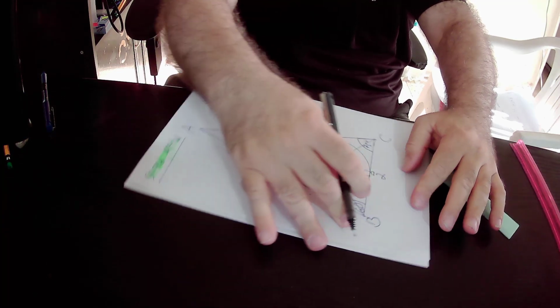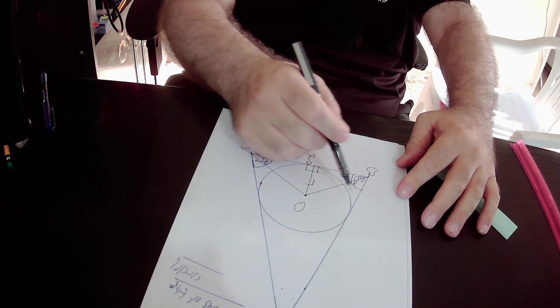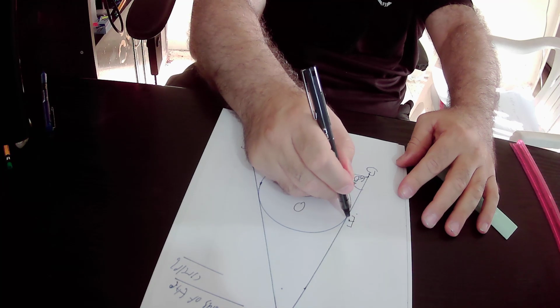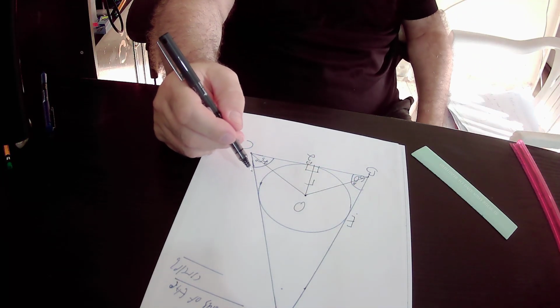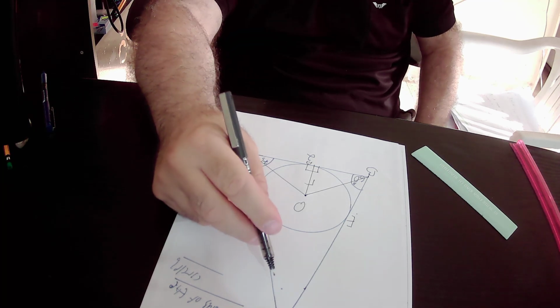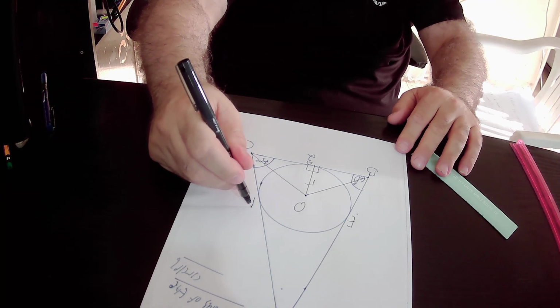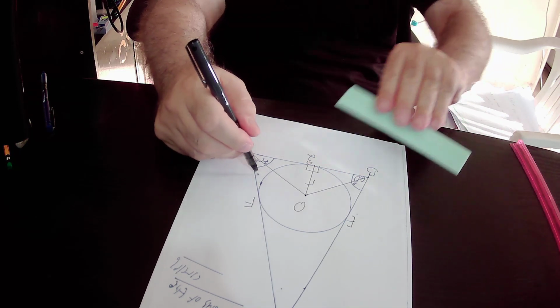We define the point of tangency of tangent AB with this circle as E. We define the point of tangency of tangent AC with this circle as F. Here we join points O and E together by a straight line.